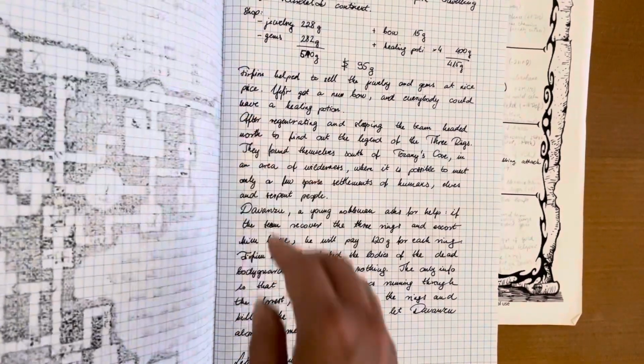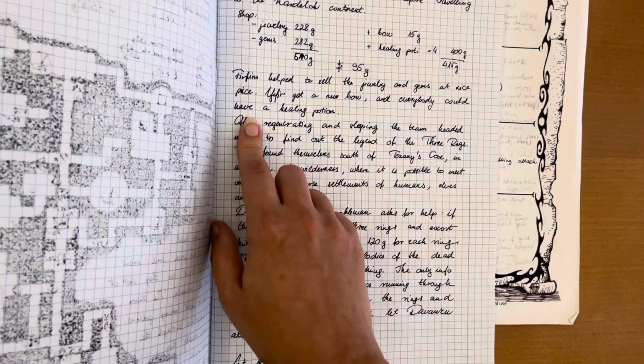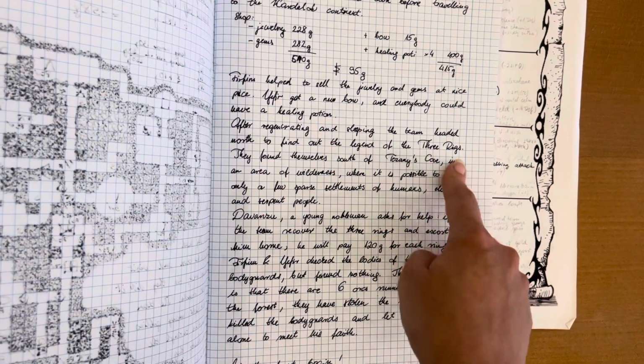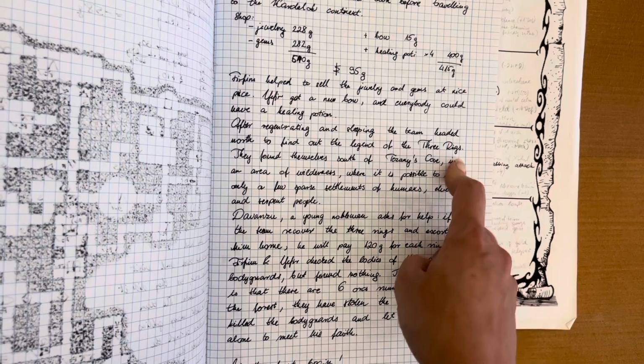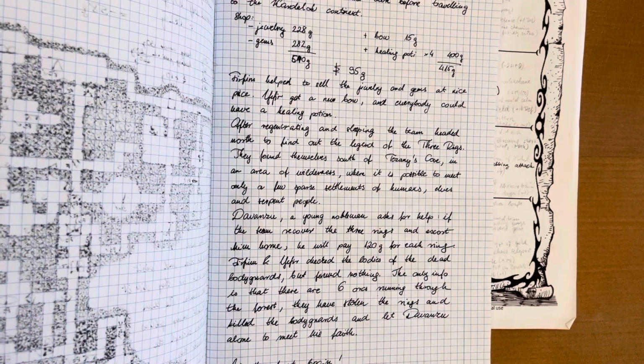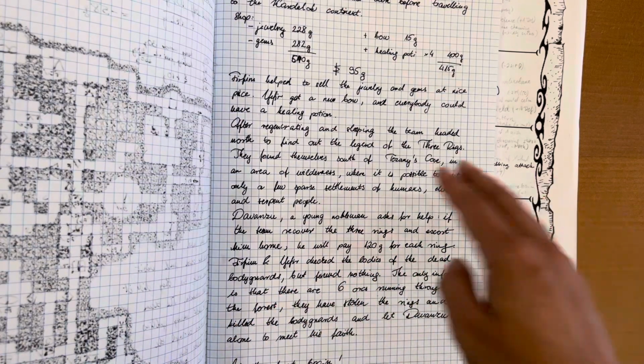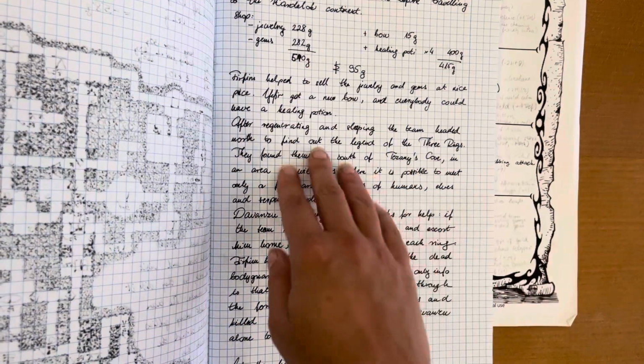And then I had the first supplement for the team, which was the 3 rings. And again, I needed a hook. It's maybe my play style, but I needed something for why they would start to go and look for the 3 rings. So I gave them a rumor.